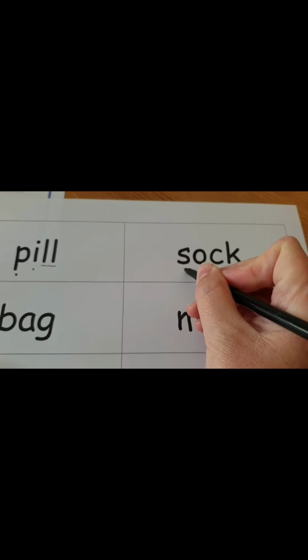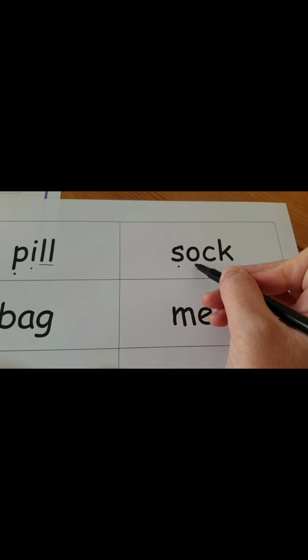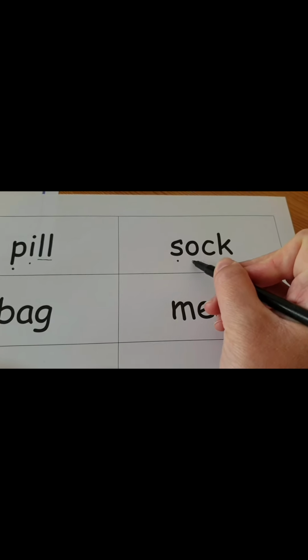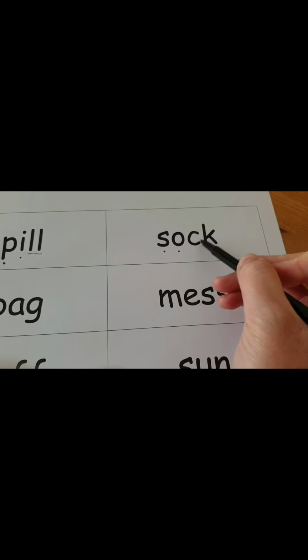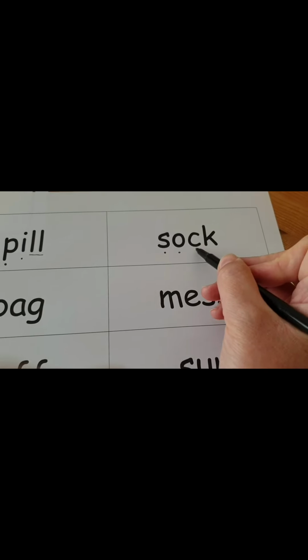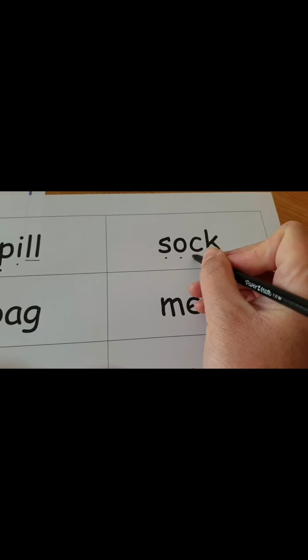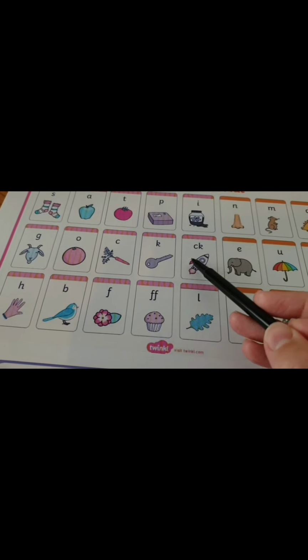I'm going to do the same now with the next one, with the word sock. Again, I know s is a single sound, so it gets a dot or a button. I know o is a single sound, so it gets a button or a dot. And this k sound, we know it's made of a c and a k, but it's just making one sound. So again, that will need a bar underneath it, or a line. Just checking that up here. There it is, there's the k sound, and back to there it is again.